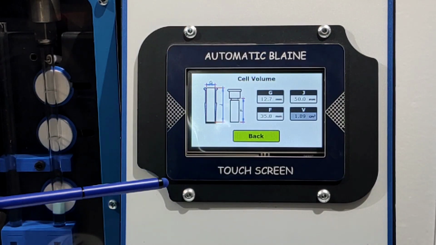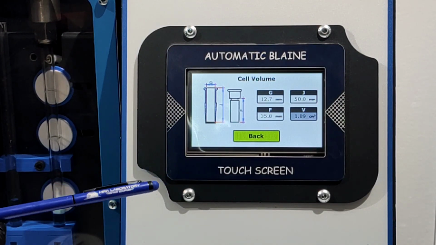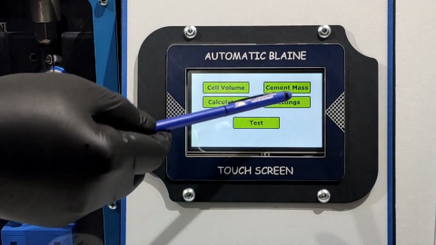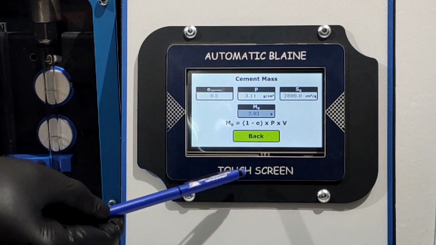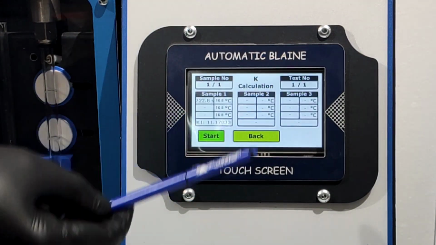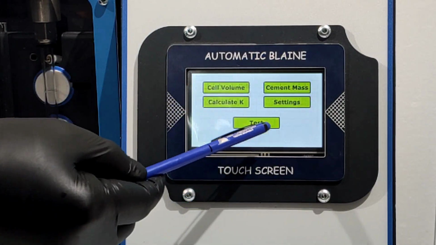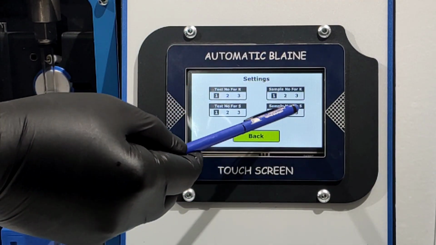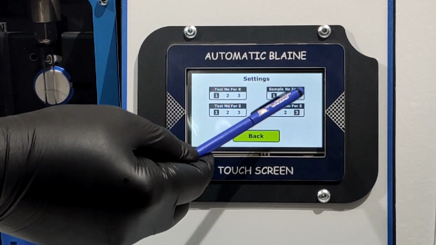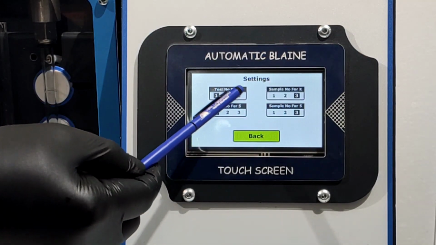Volume calculation: S volume is found from the cell volume part of the device. Cement mass calculation is made from the cement mass section. The key constant of the device is calculated from the key calculation section. In the settings section, the fixed values and test numbers of the device are determined.